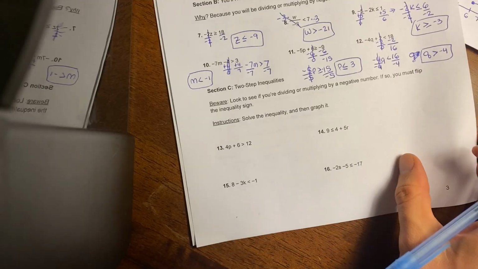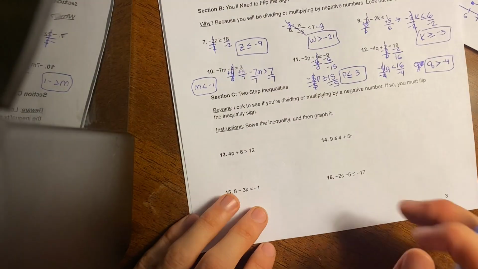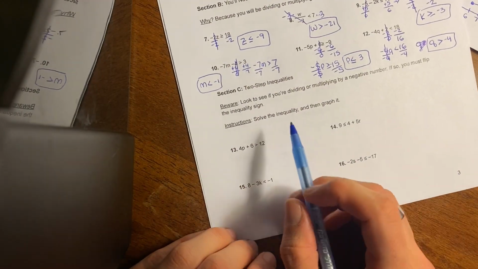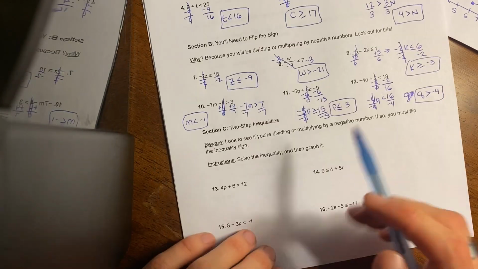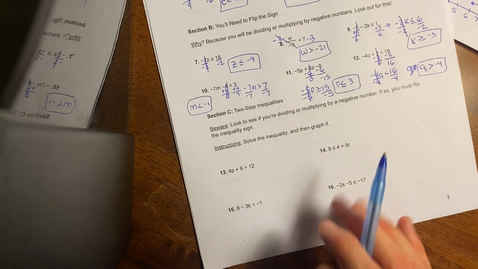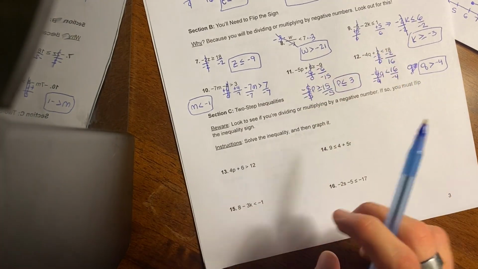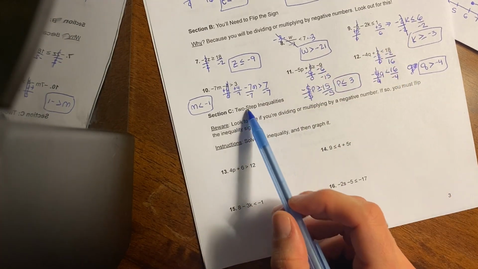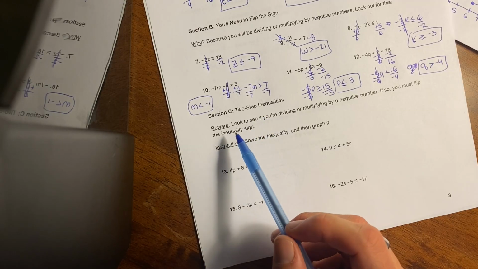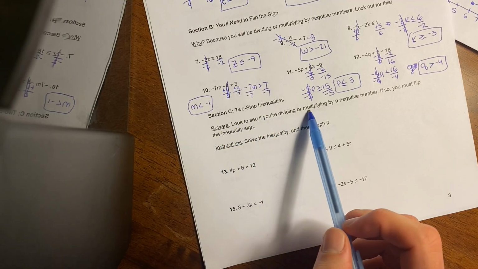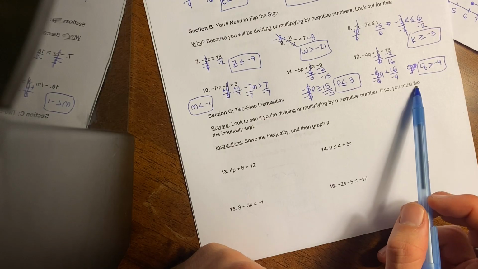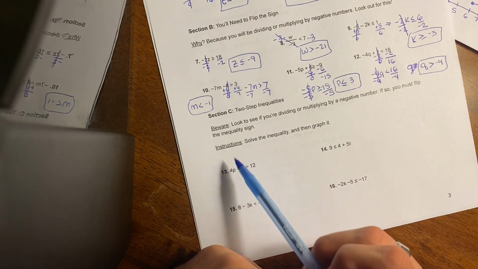All right, last section here for this whole lesson even. In the practice, hopefully we didn't get through all of this, or maybe we did, depending on when you're seeing this. But my first year of teaching, we did not get through all of it, but I suggest you go through each of these and make sure you understand how to do it. Two-step inequalities, though, for section C, beware. Look to see if you're dividing or multiplying by a negative number. If so, you must flip the inequality sign.